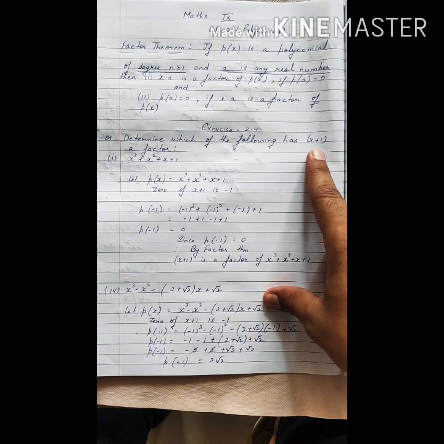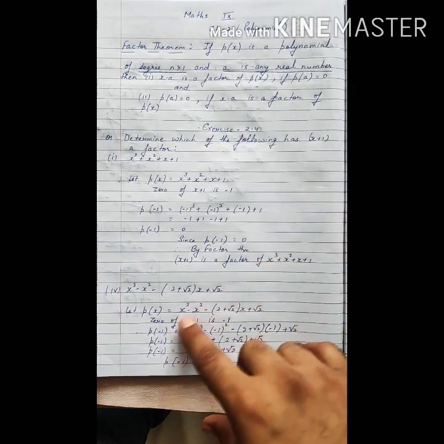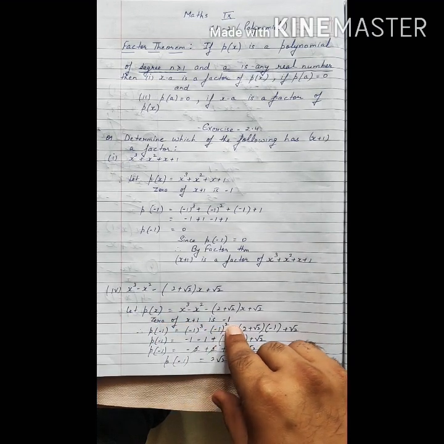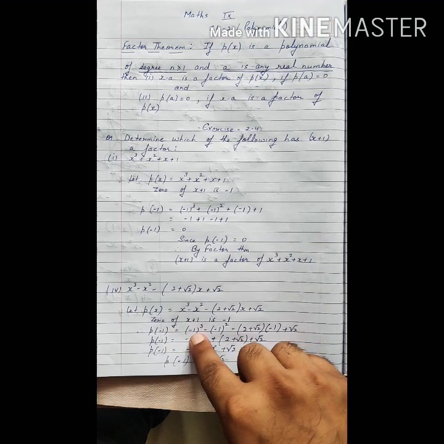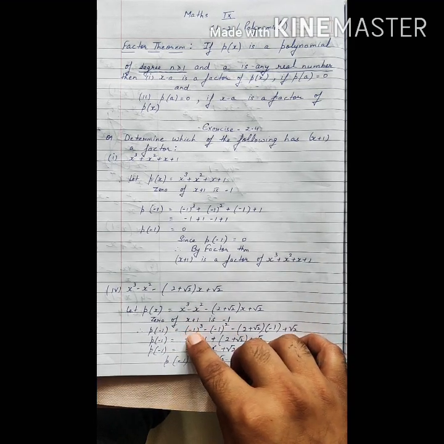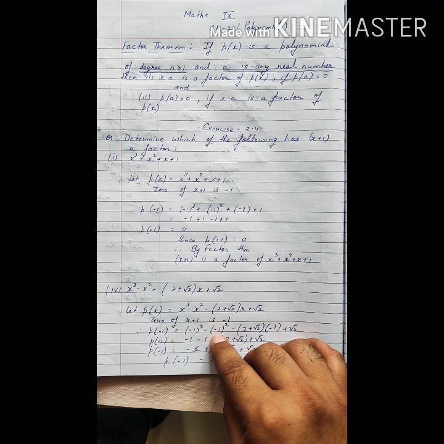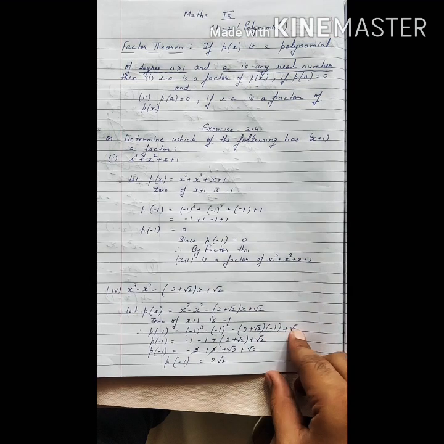So what we have to do? We have to find out the 0 of this x plus 1, that is divisor. So 0 of x plus 1 is minus 1. So in place of x, what we have to fill? Minus 1. Again we are applying the remainder theorem. So minus 1 raised to power 3 minus minus 1 raised to power 2, minus (2 plus root 2) into minus 1, plus root 2.